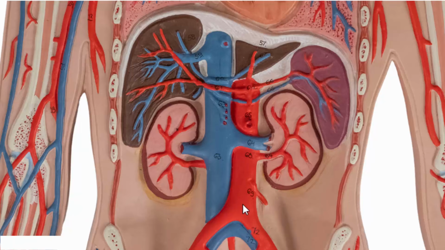Okay, looking at the veins, we have the inferior vena cava. And we have the right renal vein and the left renal vein.